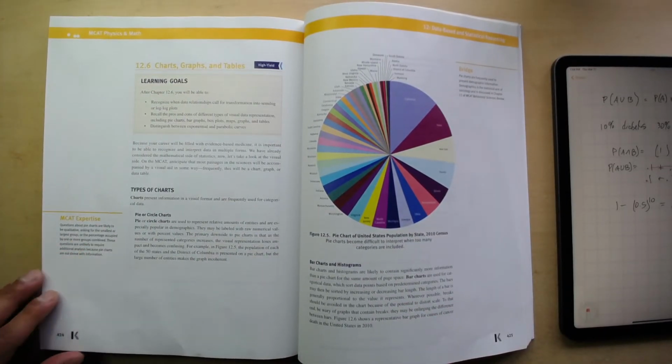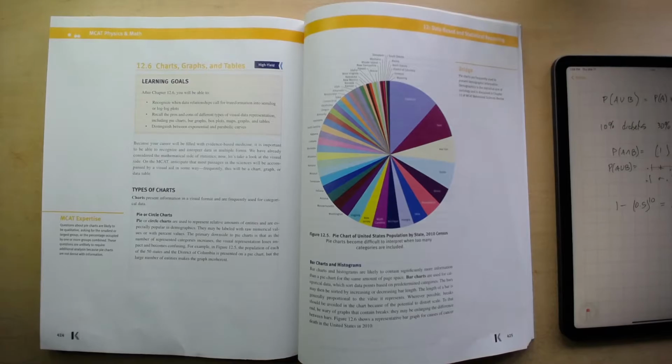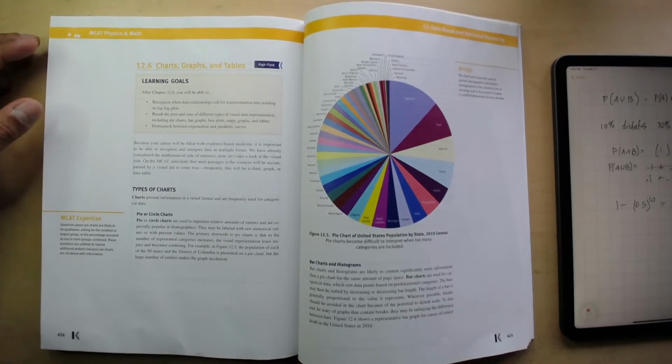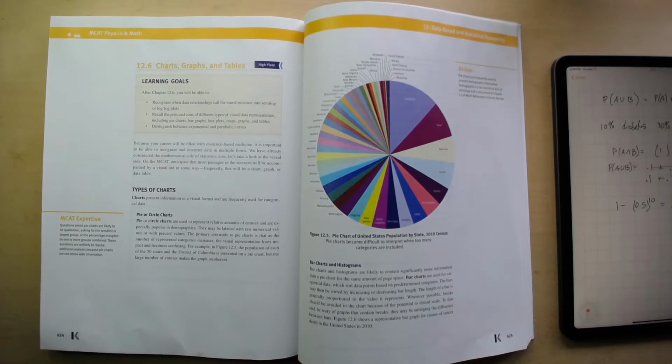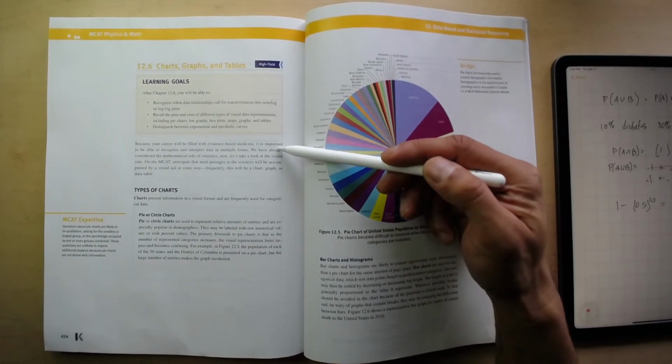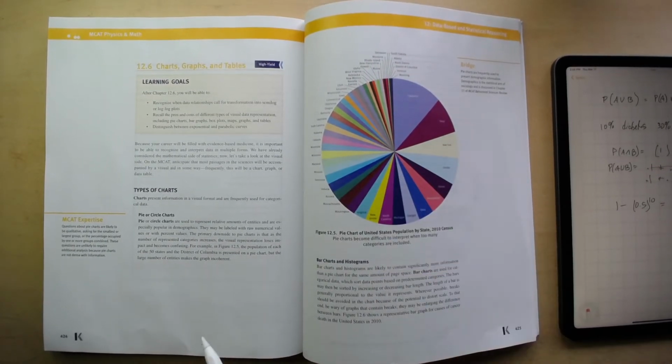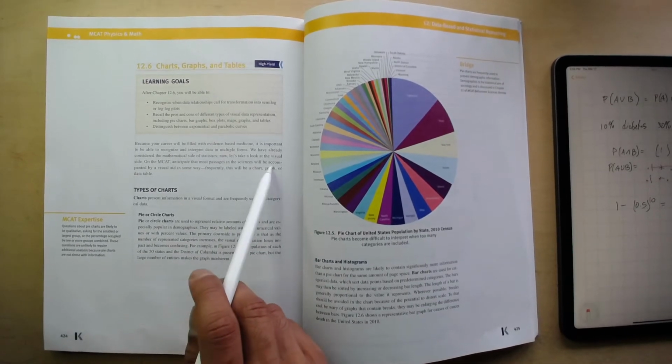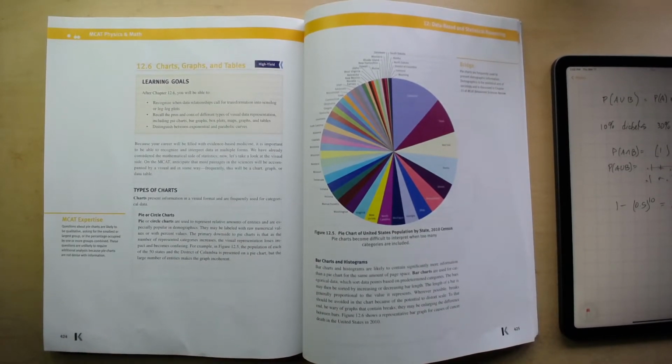Charts, graphs, and tables. All right. Because your career will be filled with evidence-based medicine, it is important to be able to recognize and interpret data in multiple forms. We have already considered the mathematical side of statistics. Now let's take a look at the visual side. On the MCAT, anticipate that most passages in the sciences will be accompanied by a visual aid in some way. Frequently, this will be a chart, graph, or data table.